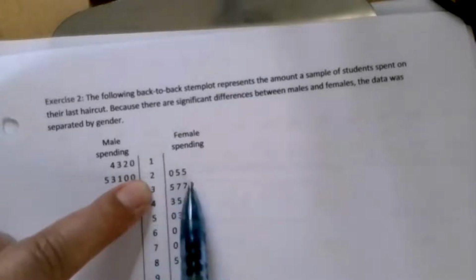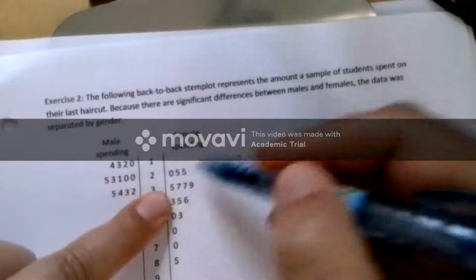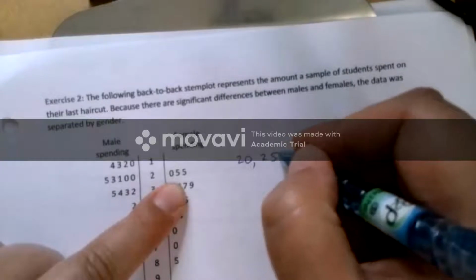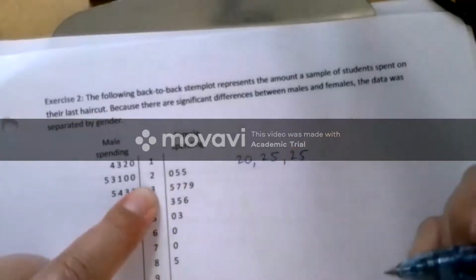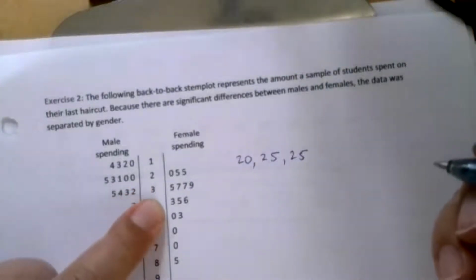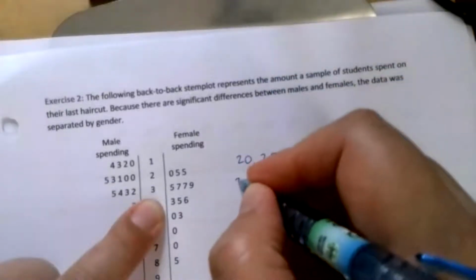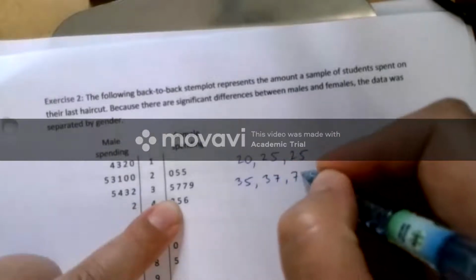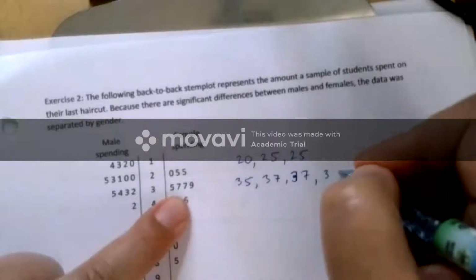Now for 20s, we have one person paid 20 bucks, another one paid 25, and another one paid 25. So there were 3 people that paid 20 plus. Then for 30s, we have 35, 37 twice, and 39.